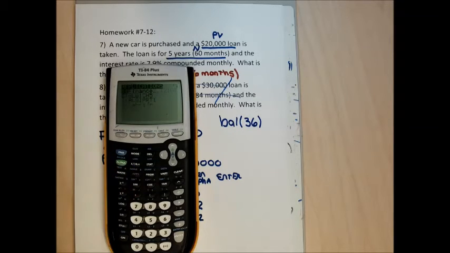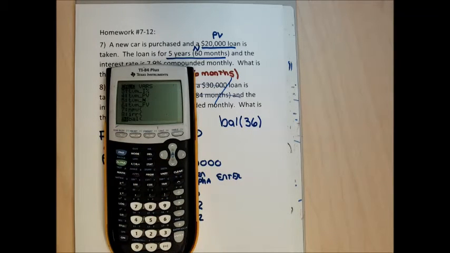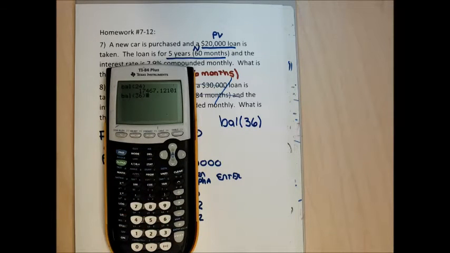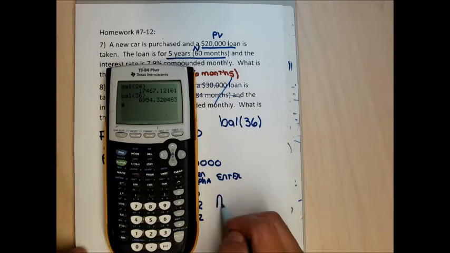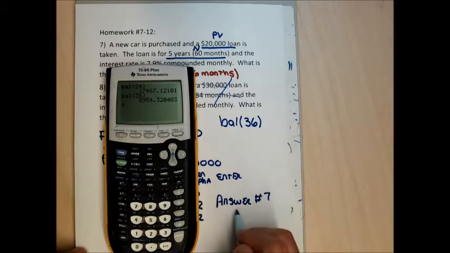Then I hit the apps. I hit enter on finance. And I scroll down till I find balance, BAL. Once I have the BAL highlighted, I hit enter. Now I'm going to type the number 36, close the parentheses, and hit enter. I'm going to round to 2 decimals. So for my answer to number 7, it's going to be $8,954.32.